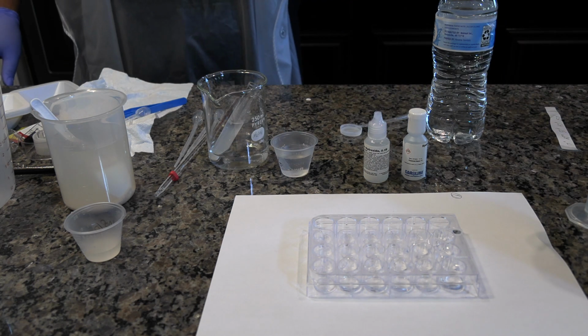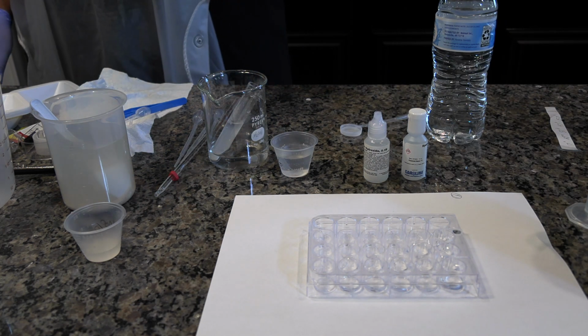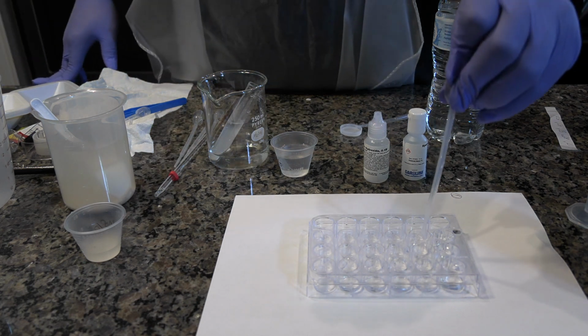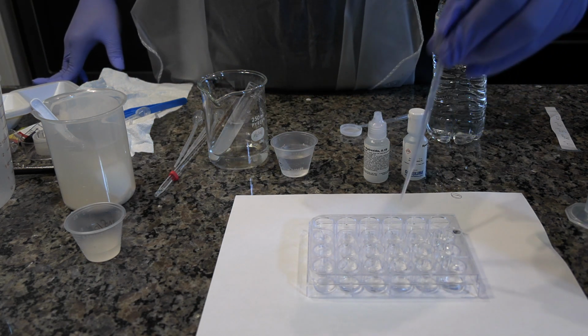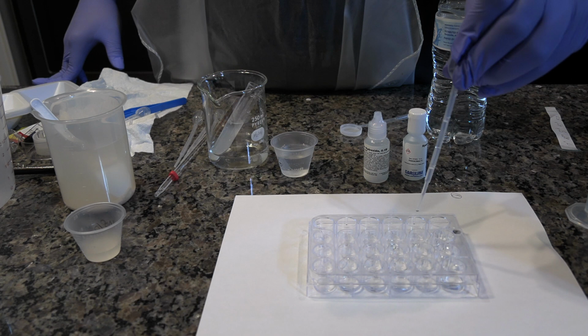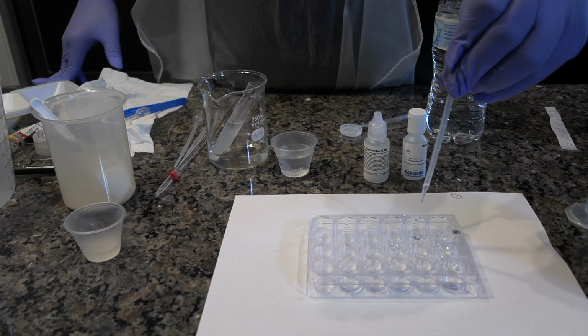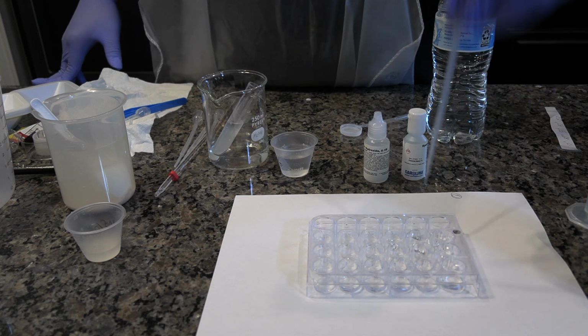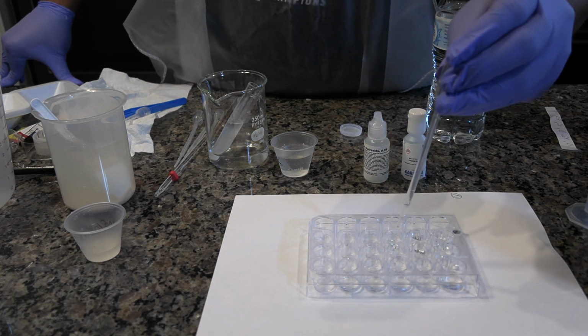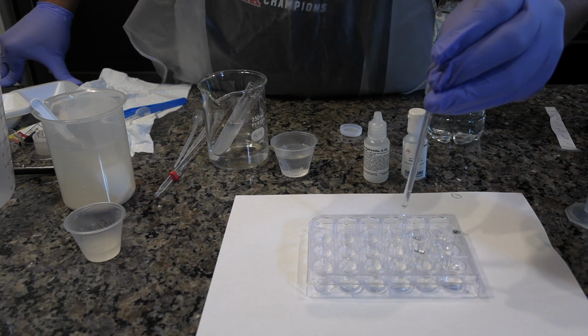Rinse each pipette by drawing water into the pipette and expelling it into the waste container. Using the pipette labeled base, dispense 2 drops of the solution from well C2 into well C3 and 10 drops into well D2. Using the water pipette, dispense 18 drops of water into well C3.